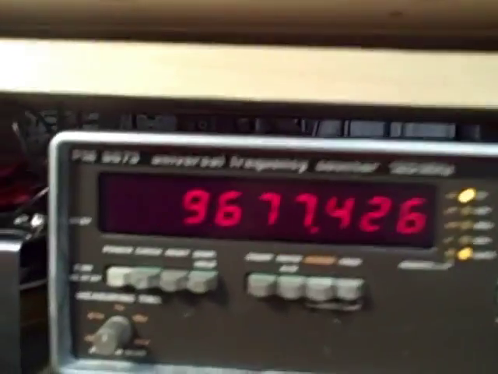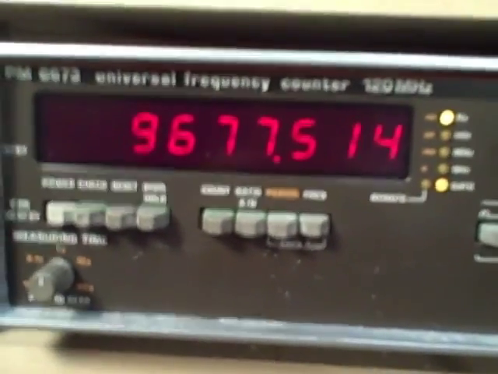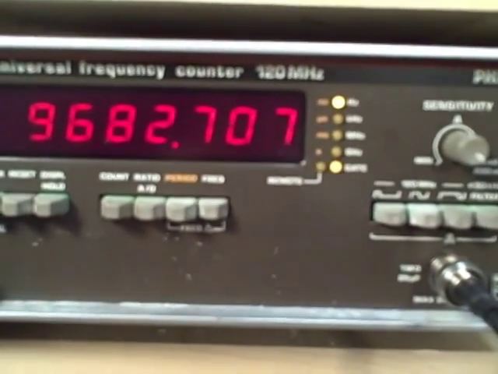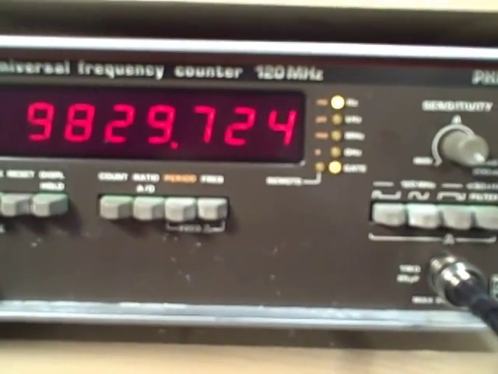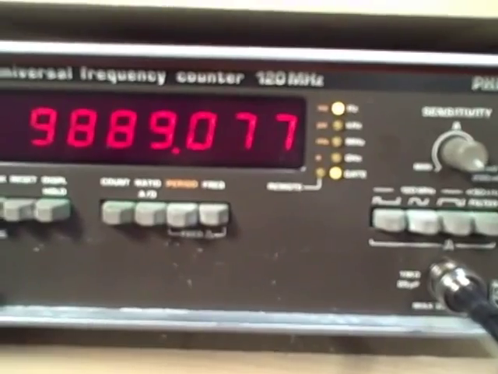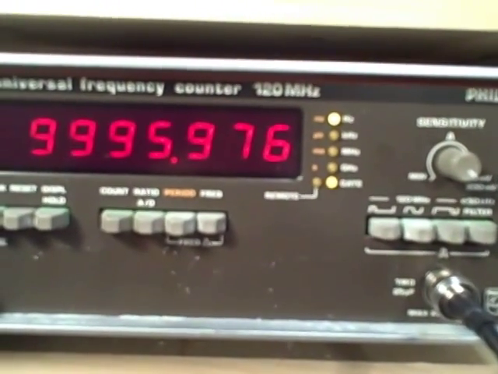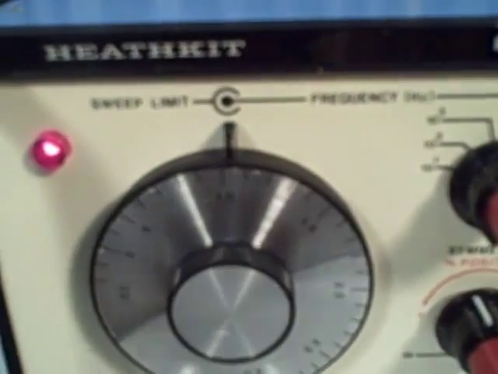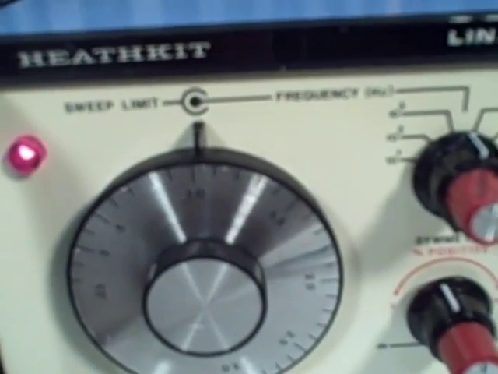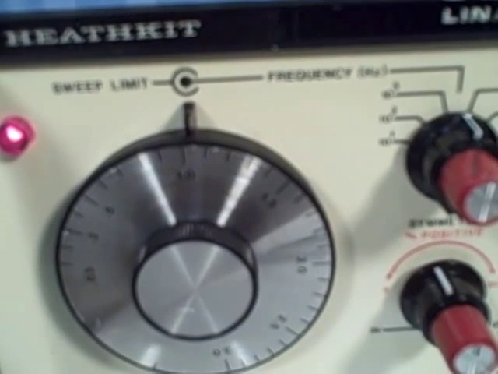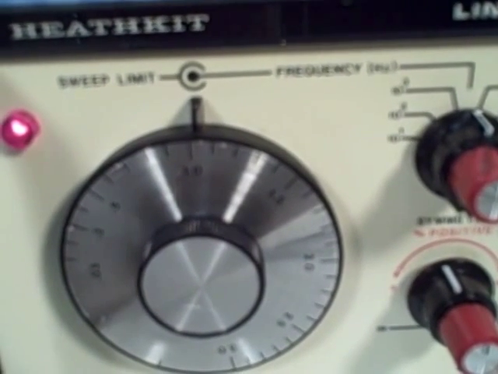And this would be 10 kilohertz. Frequency-wise, we are off slightly, so with a little nudge of the dial, we can put ourselves at exactly 10,000. The difference is maybe 1/8 of an inch, approximately, on the dial.